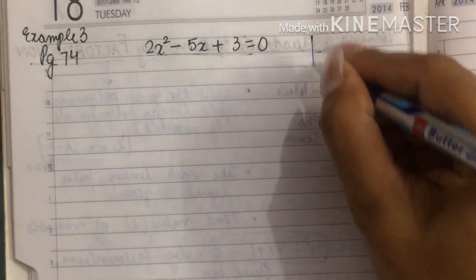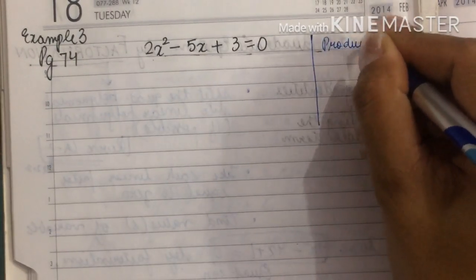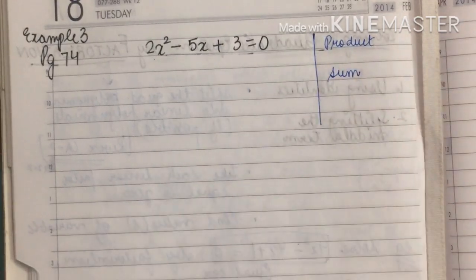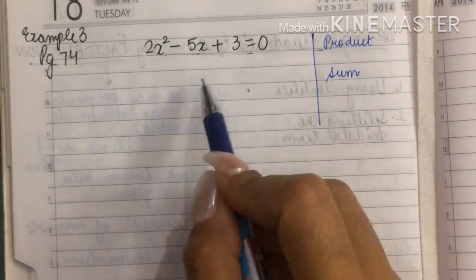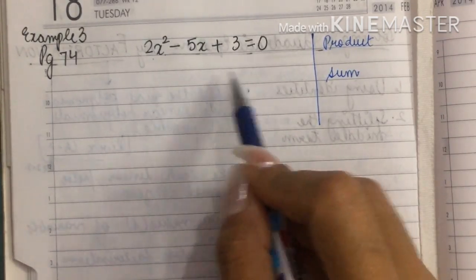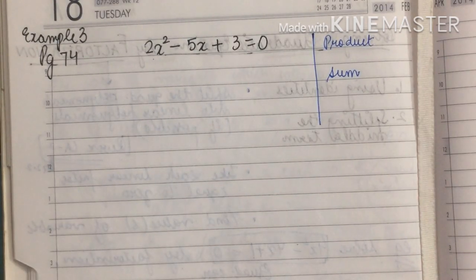So for splitting the middle term, I will require two things. I require the product and I require the sum. The purpose is I want to break this middle term -5x into two terms, and the coefficients of those two terms will have a special product and a special sum. That's how I have to choose which way -5x will be split up, and that will be calculated using the coefficients of the expression here.